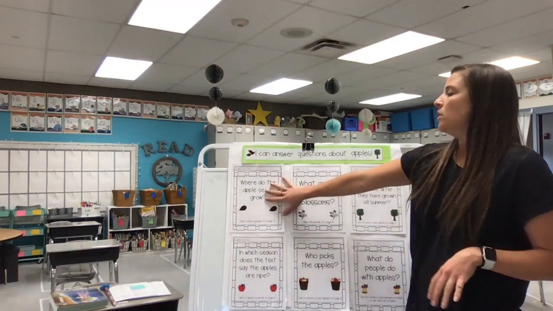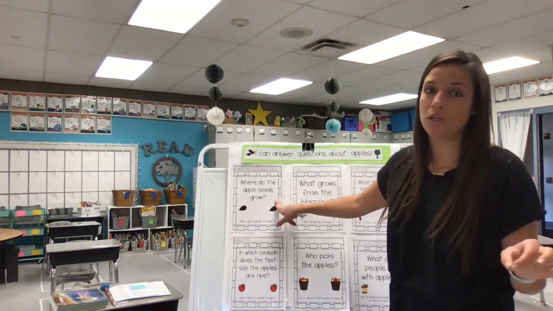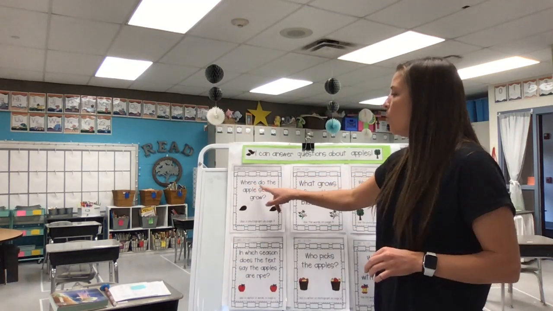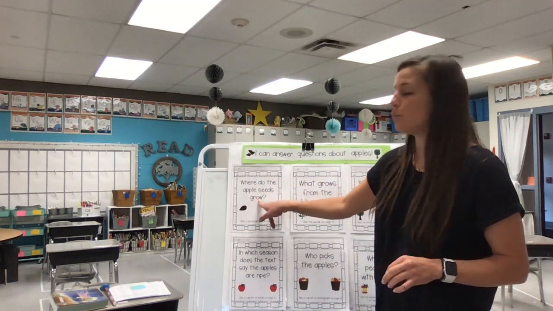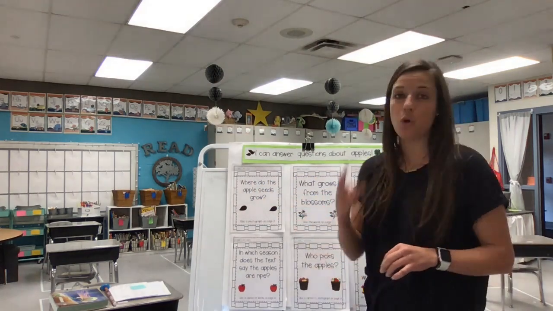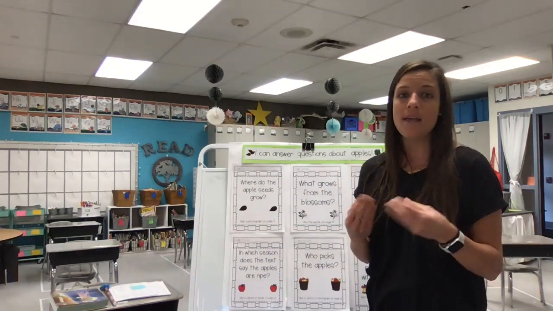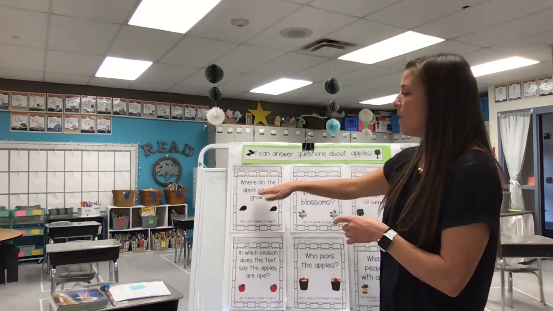okay? So our first question that we're going to look at, what's important to us, it says, where do the apple seeds grow? It tells me I can find this answer on page 1. It says to use the photograph on page 1 to help me figure out where the apple seeds grow. So I'm going to open my book to page 1.